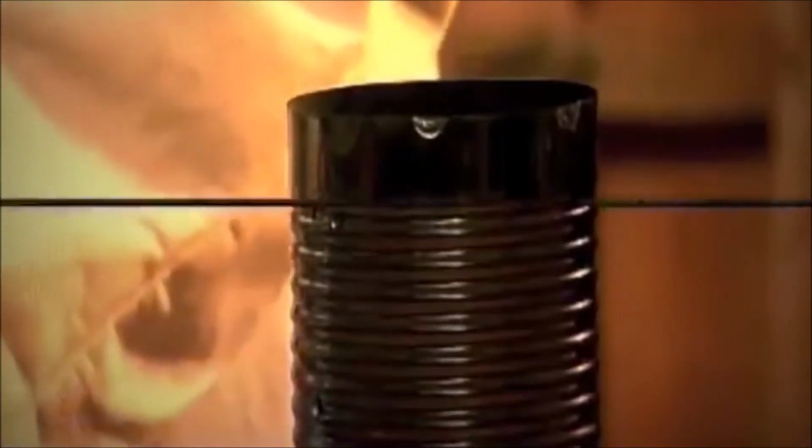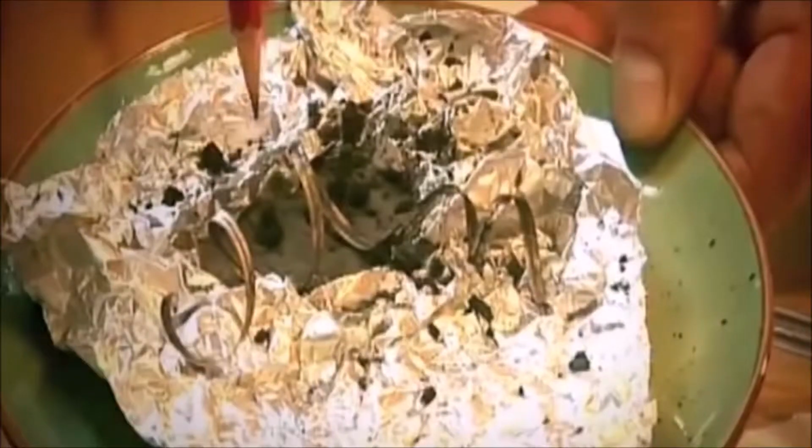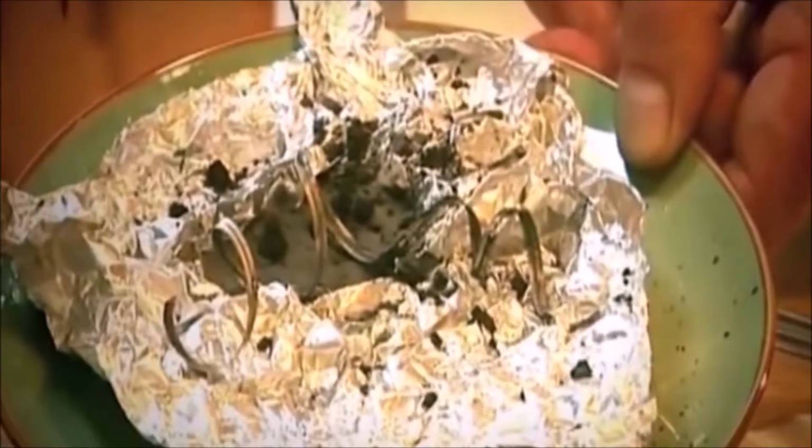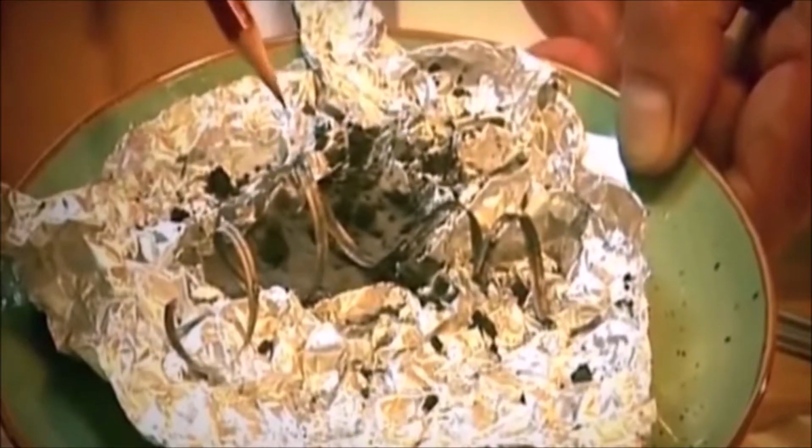Now heat your chemicals in a tin can filled with cooking oil. This will give you pure radioactive thorium. If you have enough of it, you can fuel a nuclear reactor. In a reactor, thorium can change into uranium or plutonium, which is used in nuclear bombs.